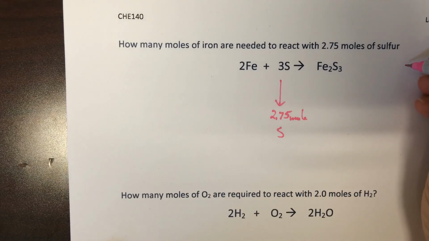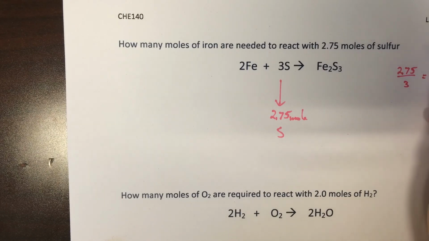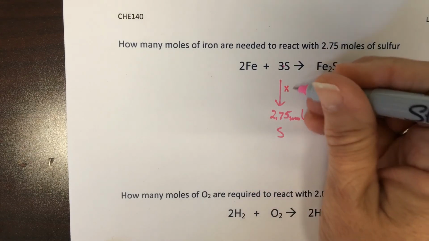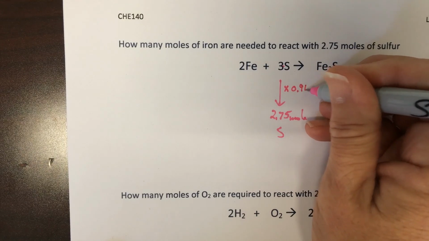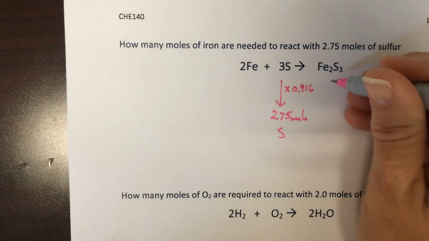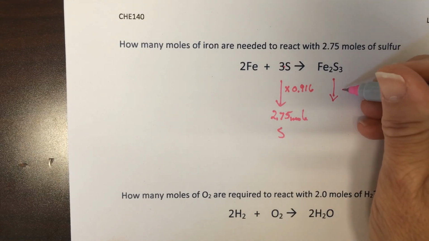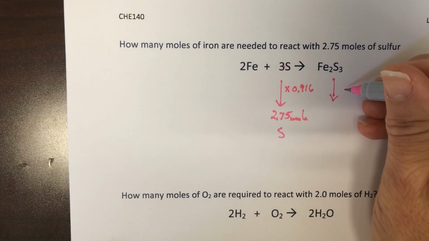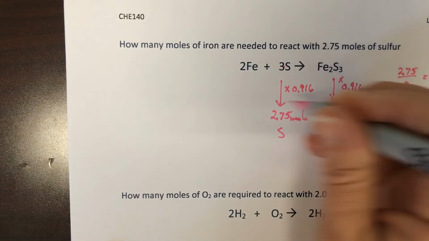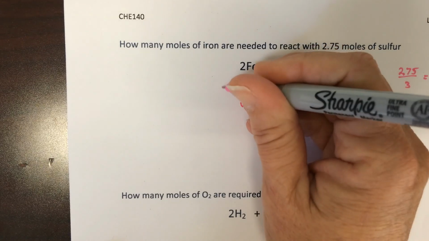So if we take 2.75 divided by 3, that will give us 0.916. If I take 3 and multiply it by 0.916, I'll get my target number. So now I just need to multiply everything by 0.916.